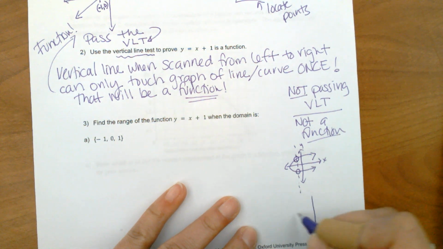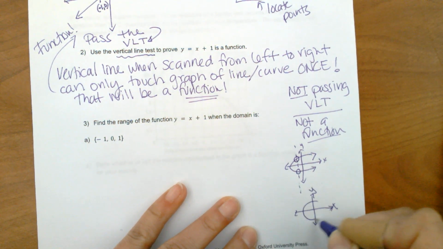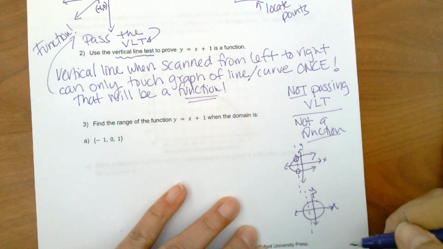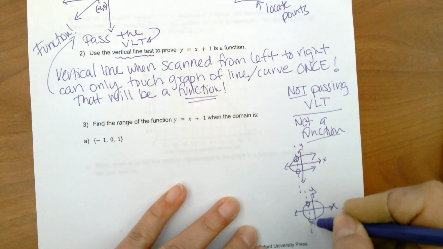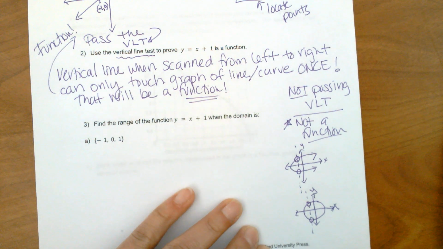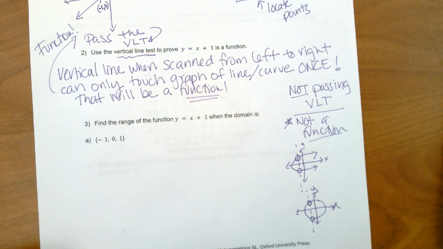Let's look at one more. X and Y. Okay, let's do a circle. Take my vertical line, pass through it, I stop. How many times is it touching my circle? Twice, once on the top and once on the bottom. These are not functions because it touches it twice when I stopped my vertical line from scanning.